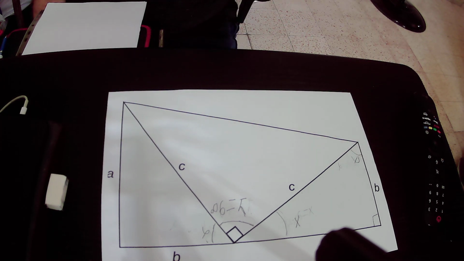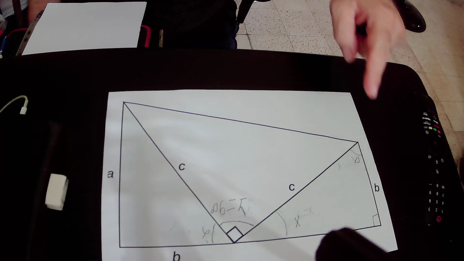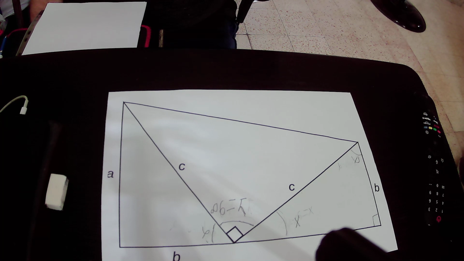A trapeze is a quadrilateral with parallel sides. In this case A is parallel to B, so it is a quadrilateral with parallel sides.